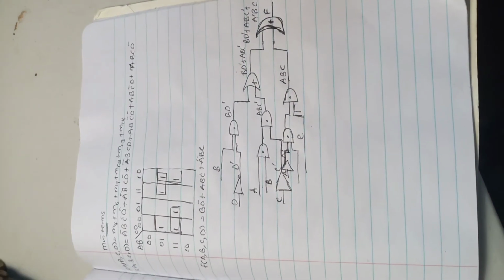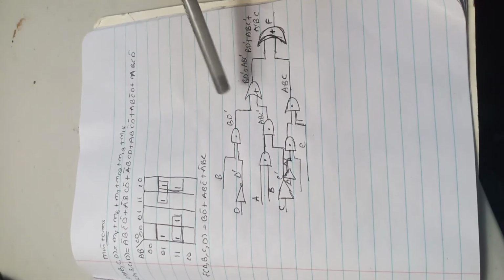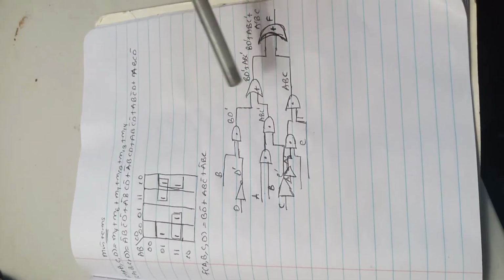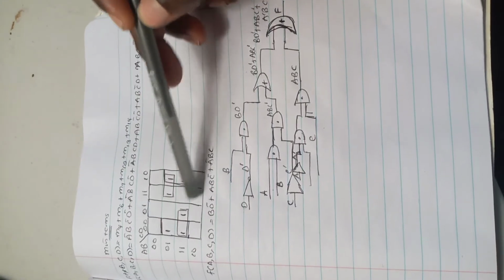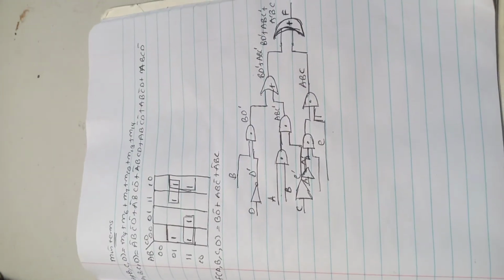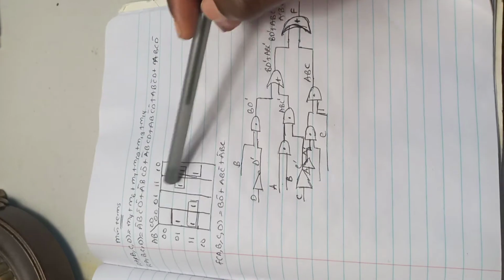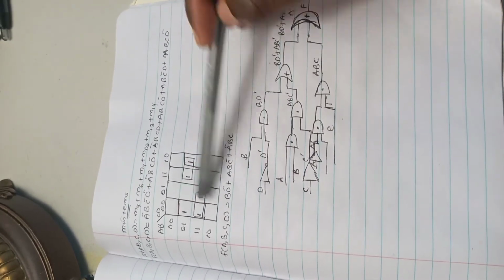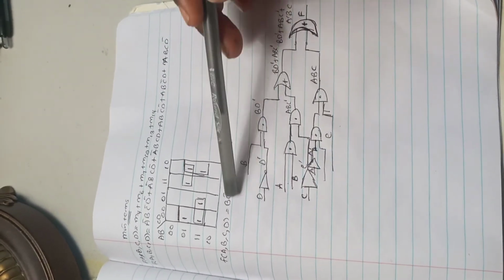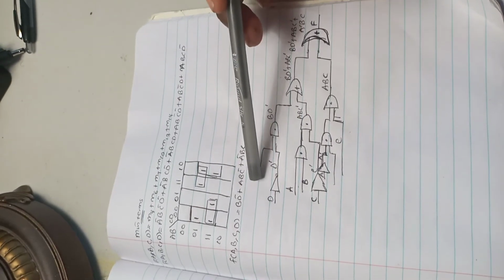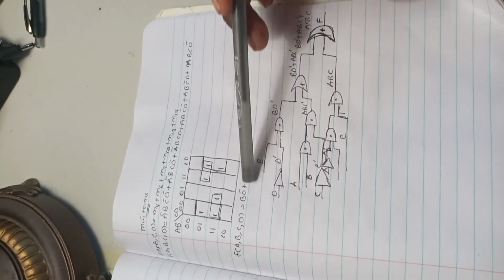We're going to do the midterm next, so I'm going to pause the video for the midterm. We are now going next to the midterm, and this is our K map. This is our K map for our midterm, and this function right here was gotten from this. So this is our midterm.